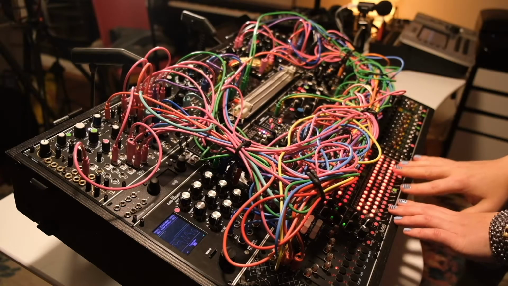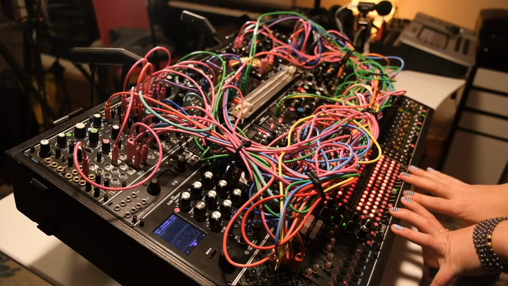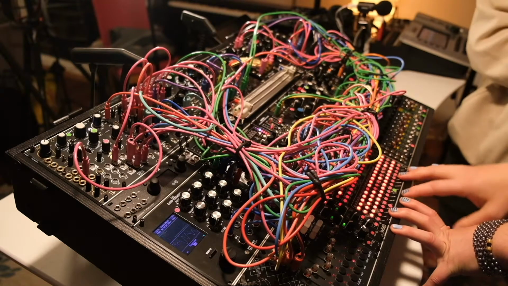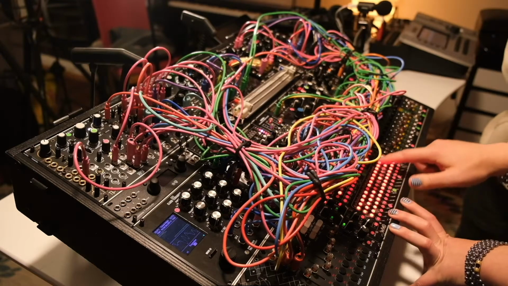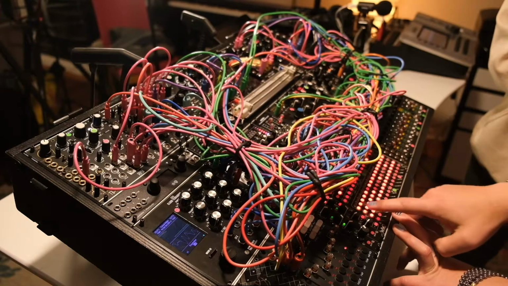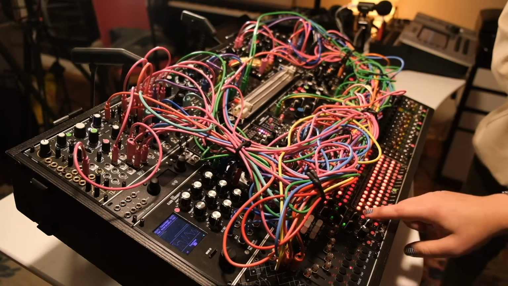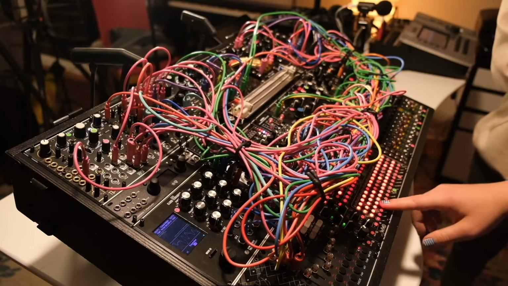So on Metron, the interface we're looking at now is not for sequencing, but we're in what's called fill effects mode. Oh, okay, got it. And in this, the top row is mutes for each channel. The second row is rhythmic one shots. So like quarter notes, eighth notes, 16th notes, and so on.